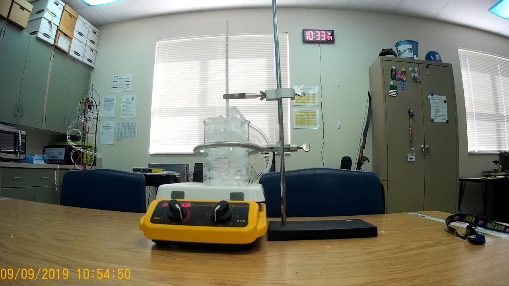We're at 2 minutes 30. I can see the ice is starting to shift a little bit as it warms up. We're at 3 minutes now.